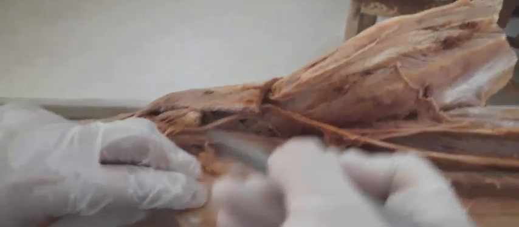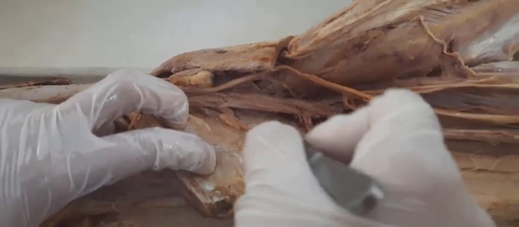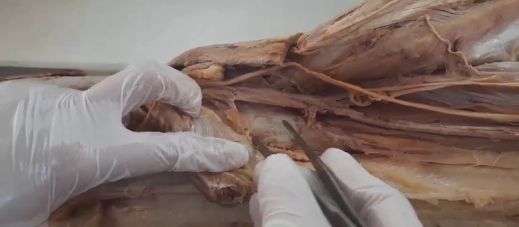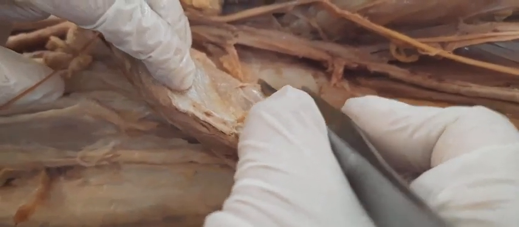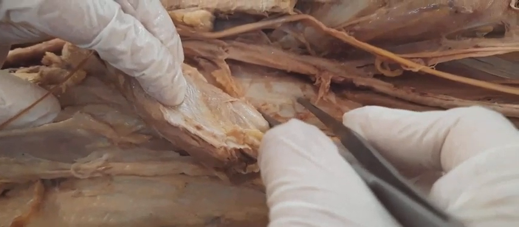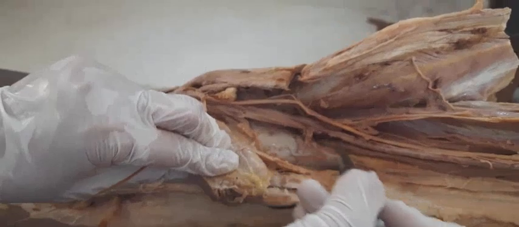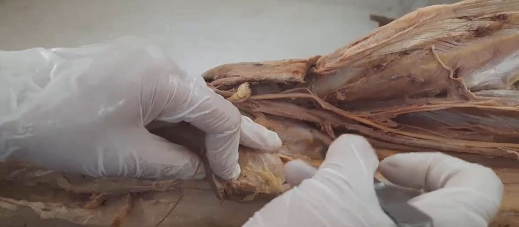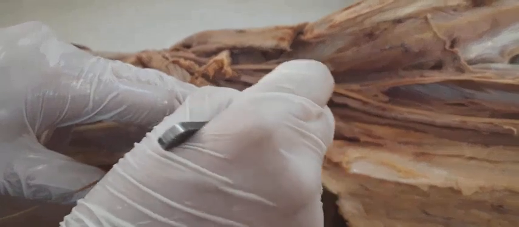There is one more deep muscle, that is the popliteus muscle. Here you can see this triangular shape. This is the insertion of the popliteus muscle. It takes its origin from the lateral surface of the lateral condyle of the femur. There is a groove on the lateral surface, and from the anterior part of the groove, the popliteus muscle takes its origin. The tendon is intracapsular and it is inserted over the upper one third of the shaft of tibia on the posterior surface, as you can see over here, above the soleal line. So this is the popliteus muscle.